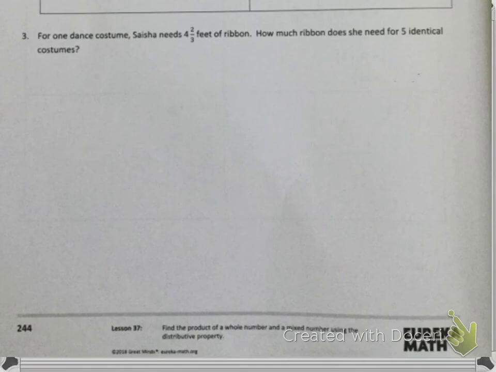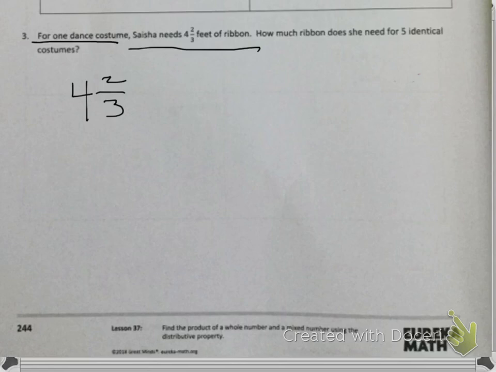We're now going to work with this word problem, and I'm going to be setting this word problem up for you. But I would like for you to do the math, the distributive property, in order to solve. So let's go through each problem. For one dance costume, Sasha needs 4 2/3 feet of ribbon. So we know that Sasha needs at least 4 2/3 ribbon. How much ribbon does she need for 5 identical costumes?